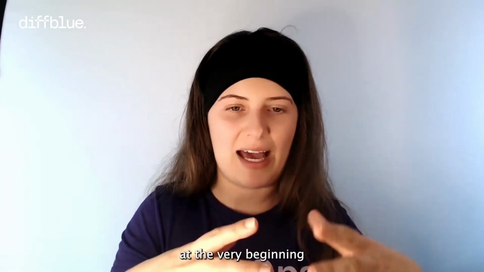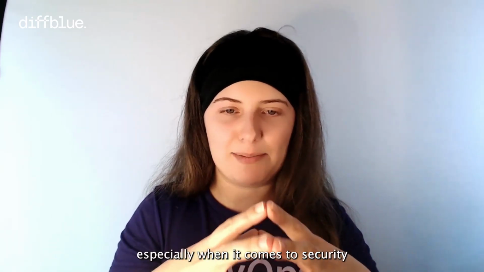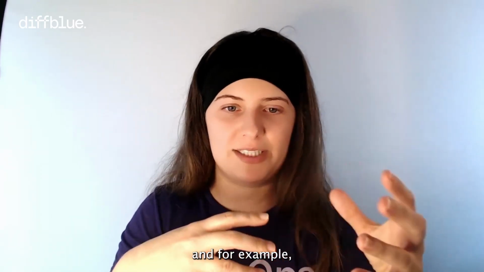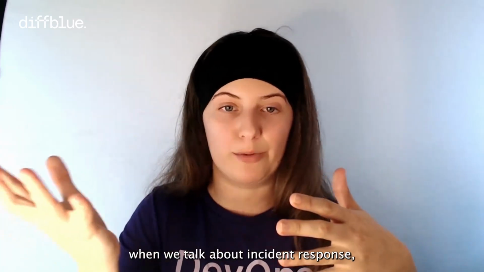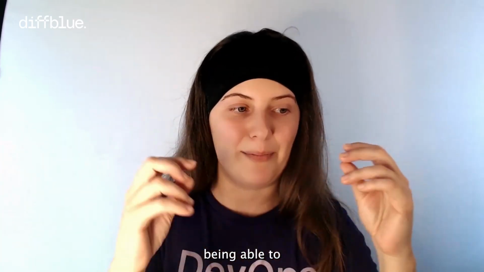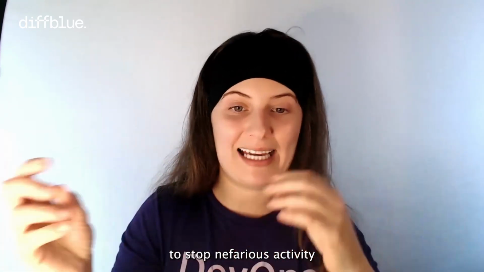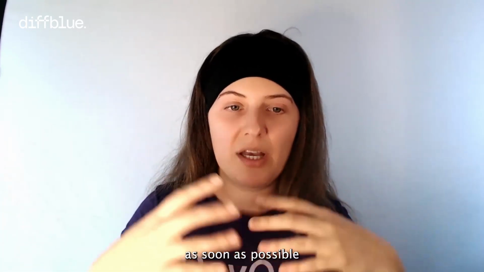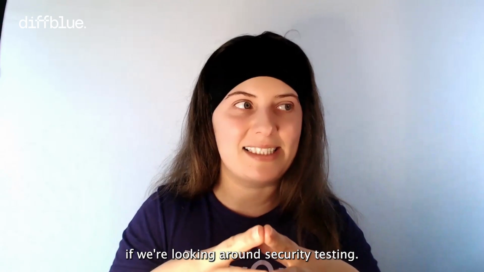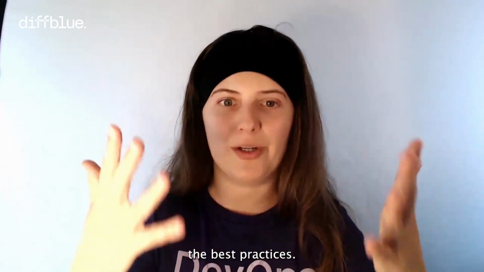But I think we're just at the very beginning, because especially when it comes to security, and for example, when we talk about incident response, being able to close processes to stop nefarious activity as soon as possible. If we're looking at security testing, so hopefully we're already doing the best practices.